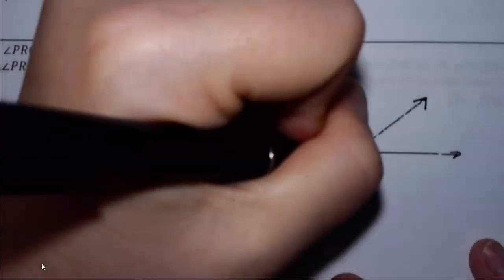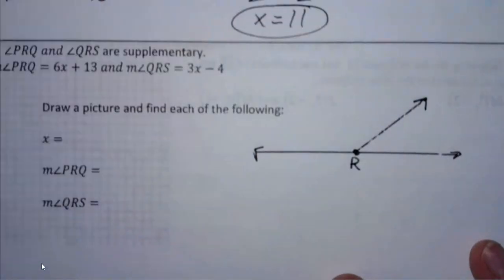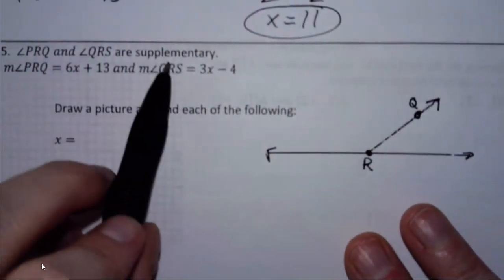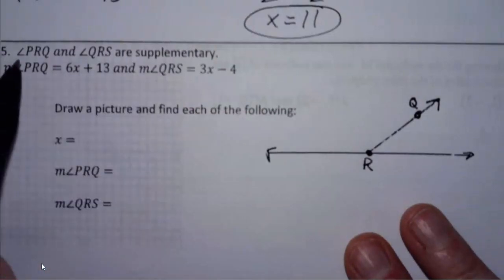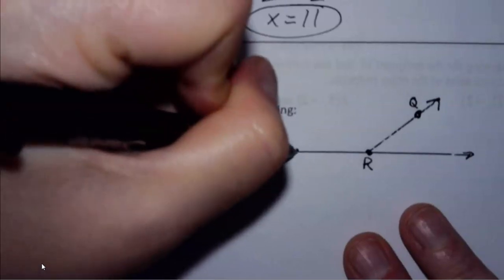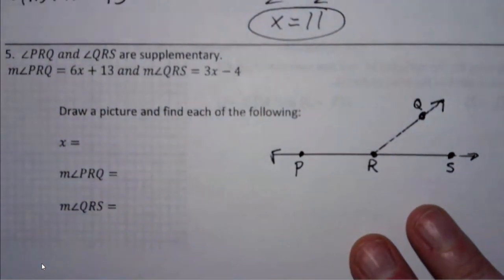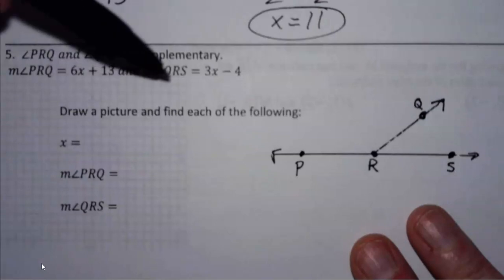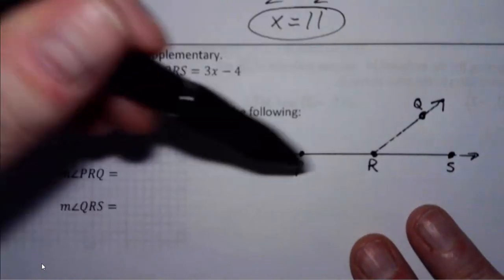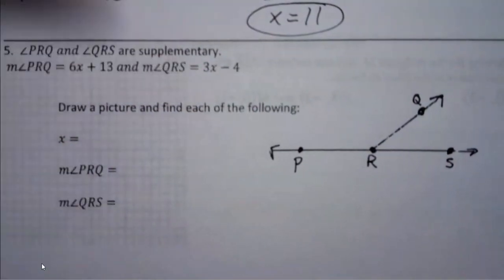R is going to be the vertex, because R is that middle letter. And then they share Q. So Q has to be on that shared line. So that's how I'm determining how to draw that. They both share Q. And then the bigger angle has P, the smaller angle has S. So that's how you know how P goes here and S goes here. But, I mean, you should be able to draw this just based on those words right there. Knowing that it's supplementary, so you need a straight line. And then based on where's the vertex, what's the shared point, and what's the point that is completely separate from both.